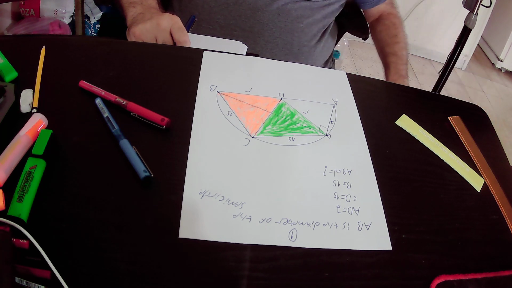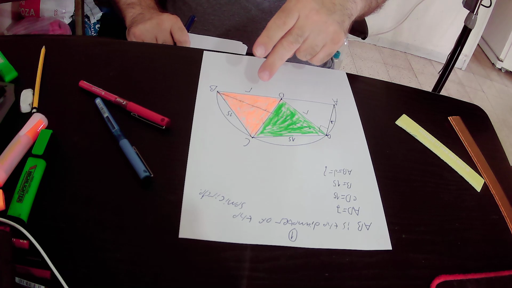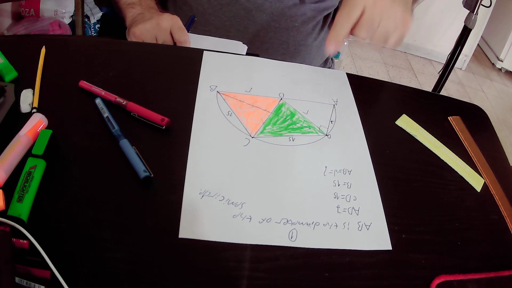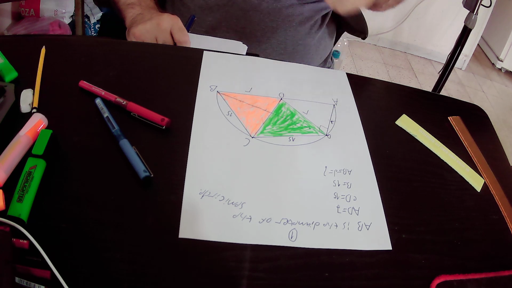And we proved that all the sides of the green triangle are equal to all the sides of the orange triangle. Therefore, those two triangles are congruent to each other.